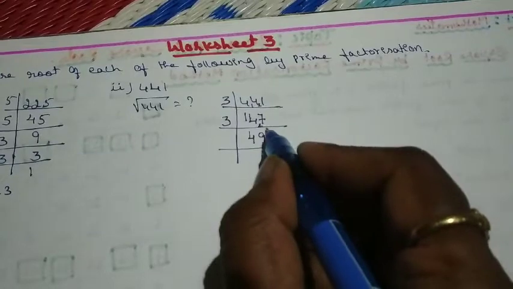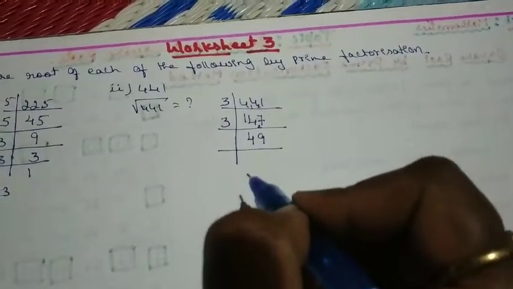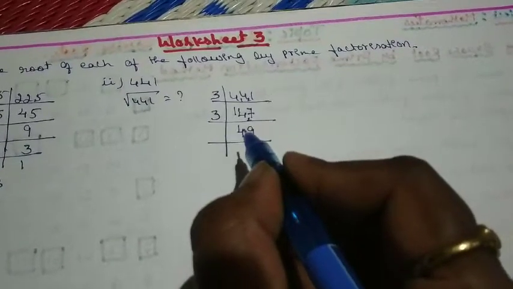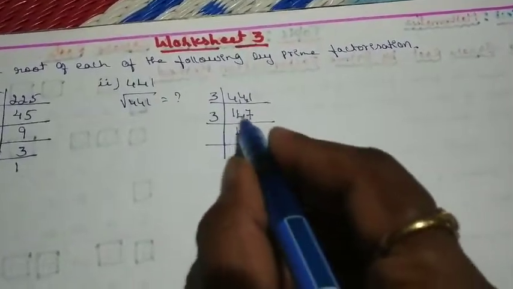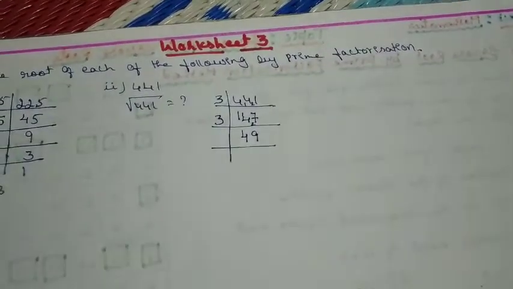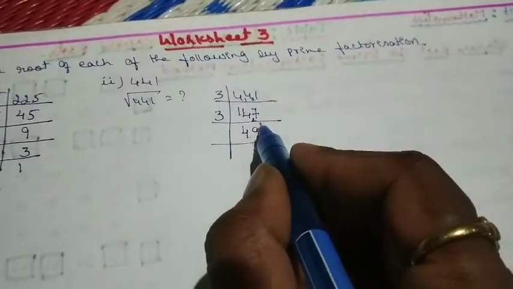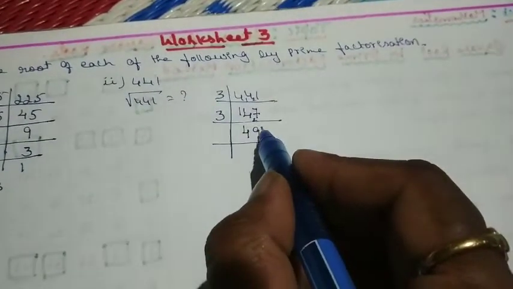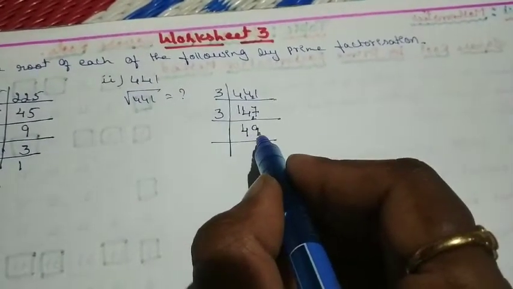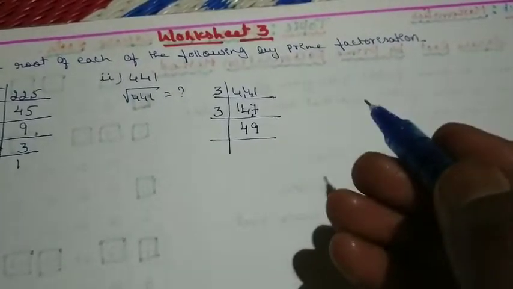Then next, it is ending with 9, which means an odd number. I'll go with the 3. 9 plus 4 is 13. 13 doesn't come in the 3 table, so 49 is not divisible by 3, which means 3 is not a factor of 49. Next prime number 5: the ones place should end with either 5 or 0. It is not so here, so it doesn't come in the 5 table. 5 is not a factor of 49.